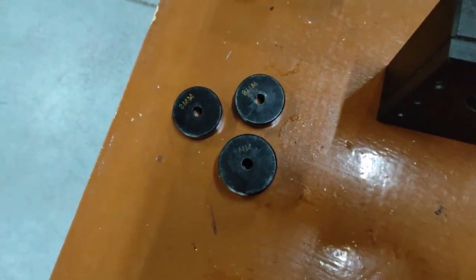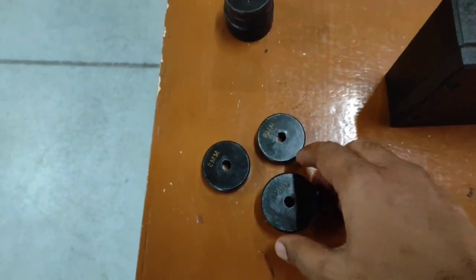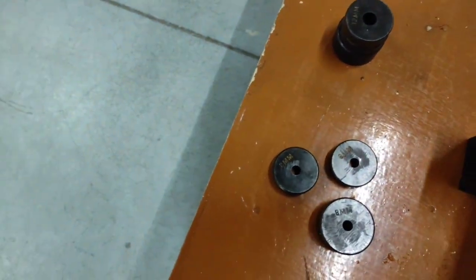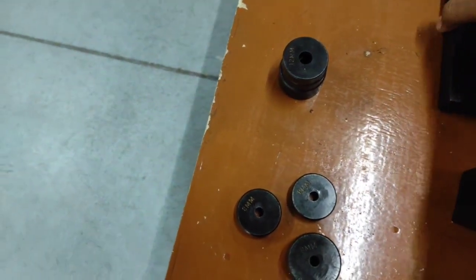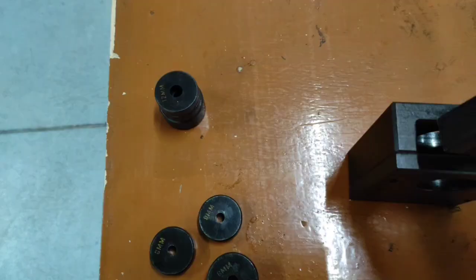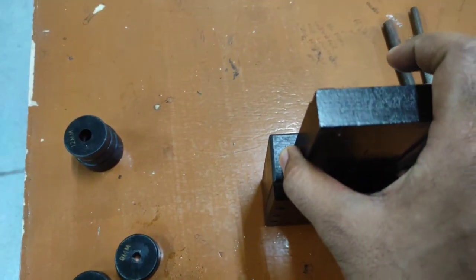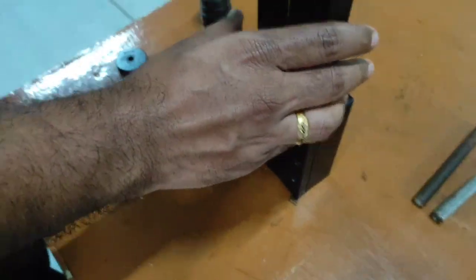With respect to the fixation of the specimen into the fixture, here we have three different types of bushes as I've indicated, and this is our center block, which guides the entire rod or material into the fixture.